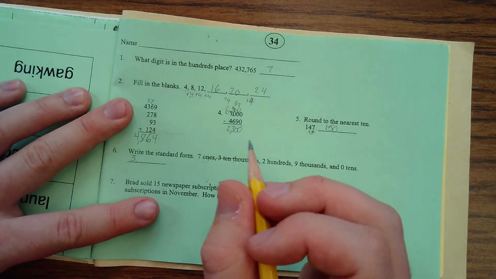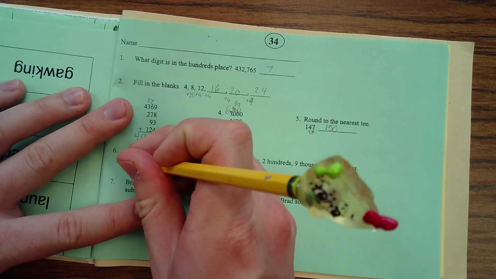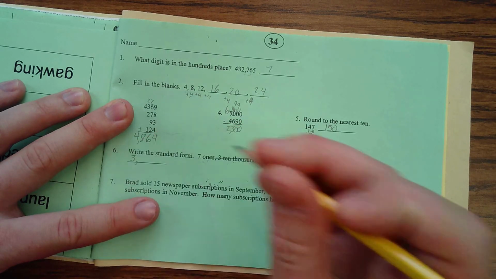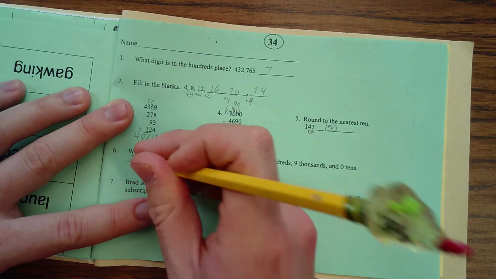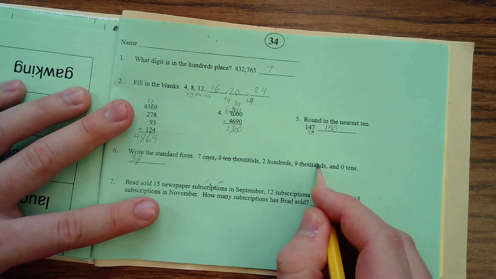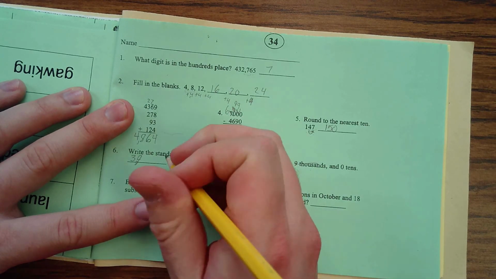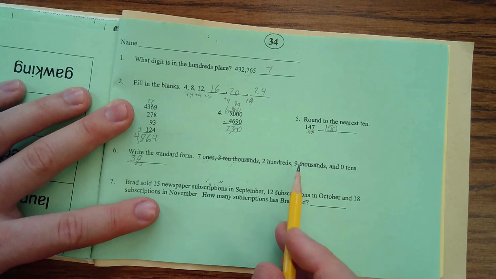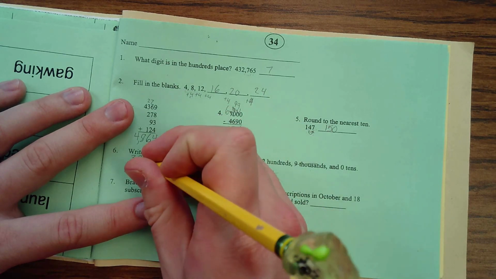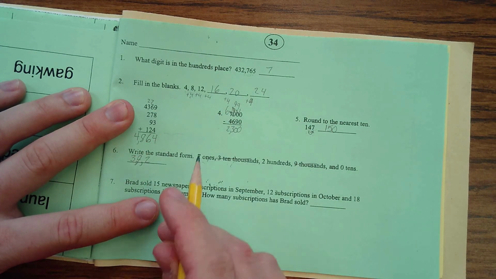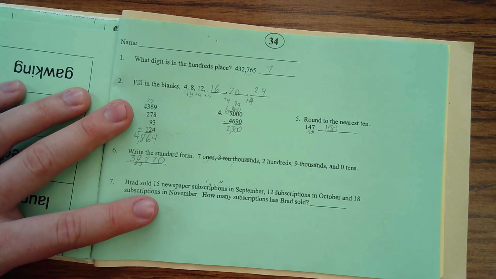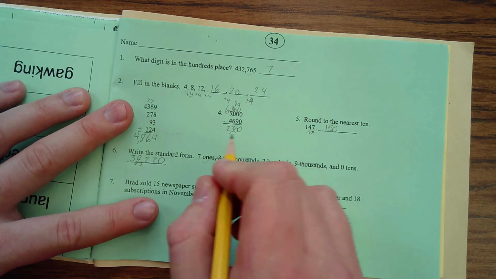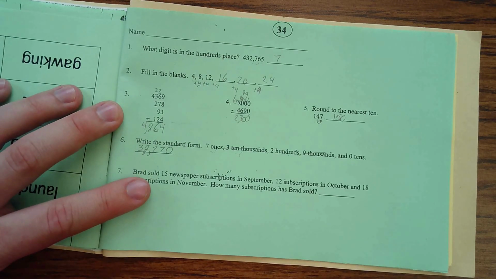Now we have the 7,000s. Okay. So we have our 10,000s and our thousands. Now we have to do our comma because we're done with our thousands. So hundreds, 200s, 7 ones, and 0 tens. And there's our answer. So make sure to jump around to find the right answer there.